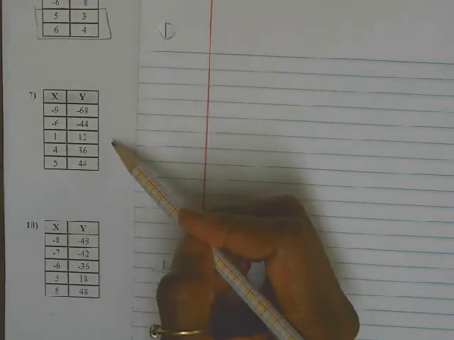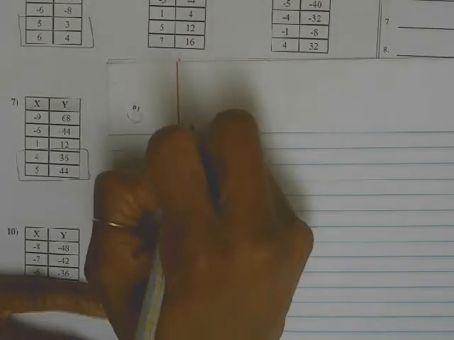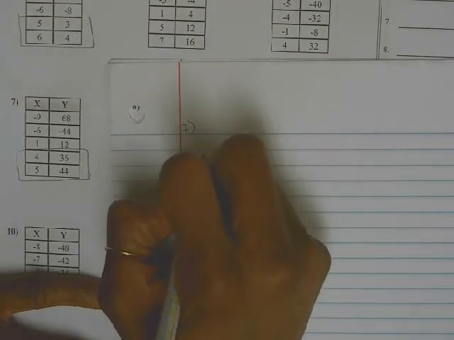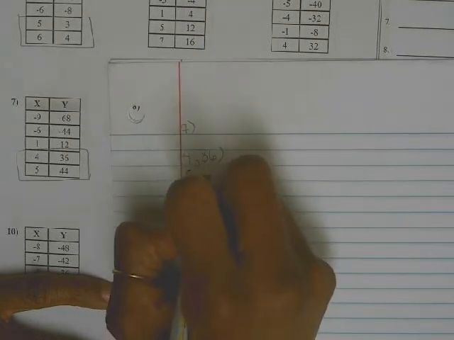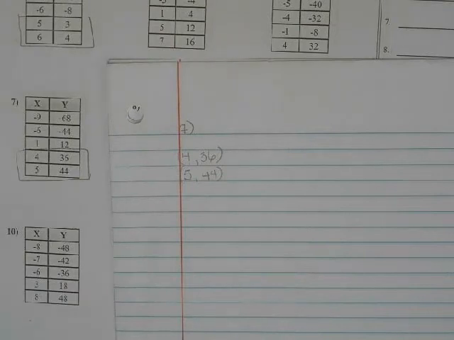All right, so here's my table in 7. Again, I'm inconsistent over here. So what I'm going to do is I'm going to just go ahead. I'm comfortable using my y2 minus y1. So this is number 7. So I'm going to use 4 and 36. I'm going to use 5 and 44. And I'm going to go ahead and get this popping.